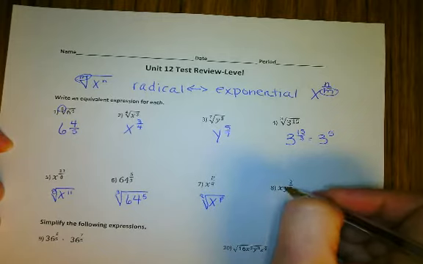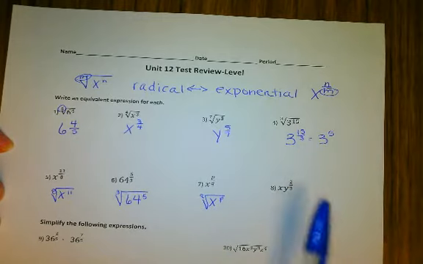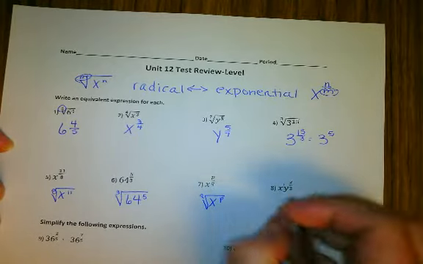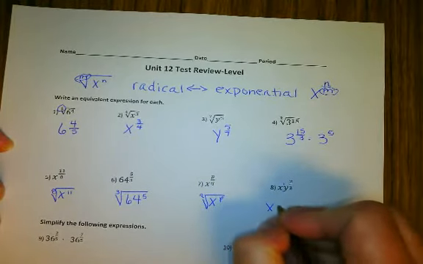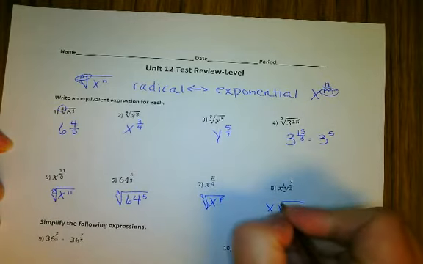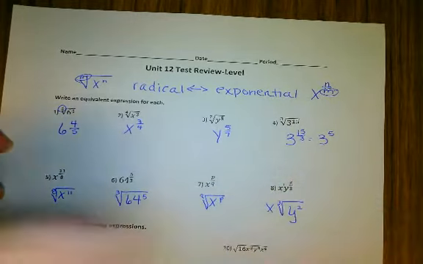All right, next one. Now this one will be a little bit different. She knows that x does not have an exponent, but what it does have is a 1, so it actually will go on the outside, and then the y will go on the inside. The 3 is on the bottom, so it goes in the crack.